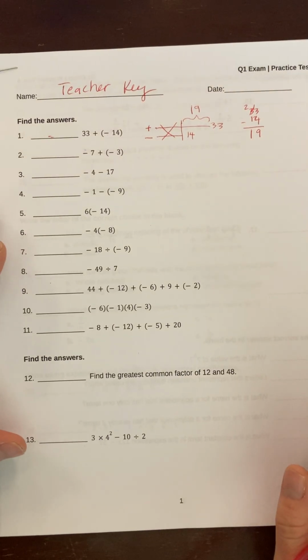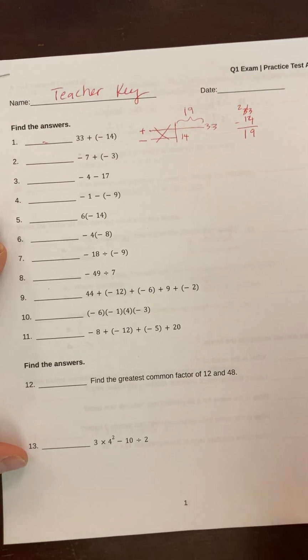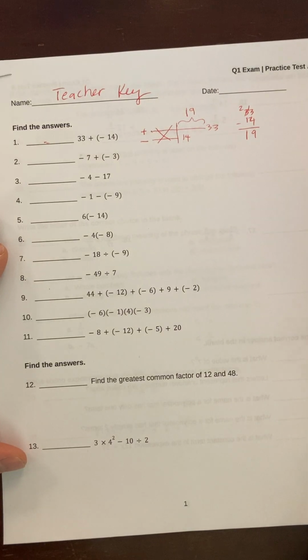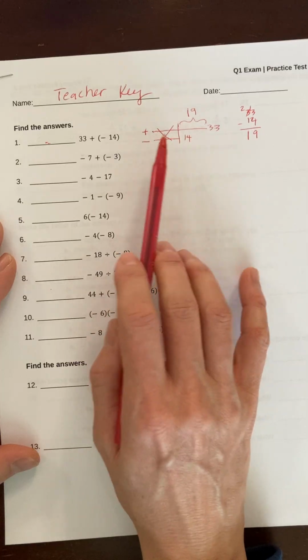Okay, let's work through the solutions of our practice test A that we took in class. Hopefully, if you're working on practice test B, this will help you if you get stuck on any of the questions. All right, so the first one I've kind of already worked out here, but let's talk it through.